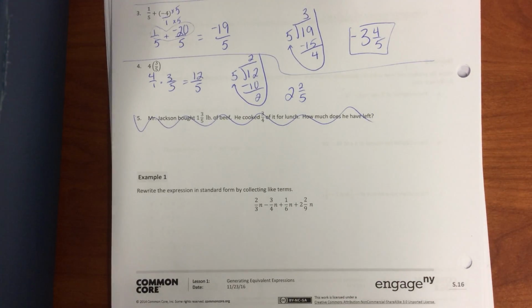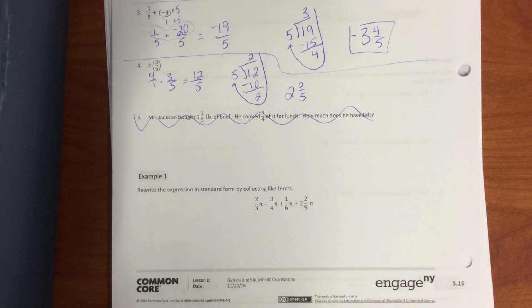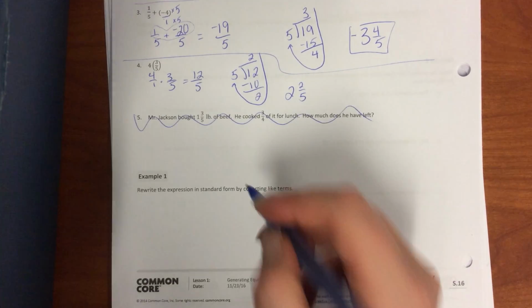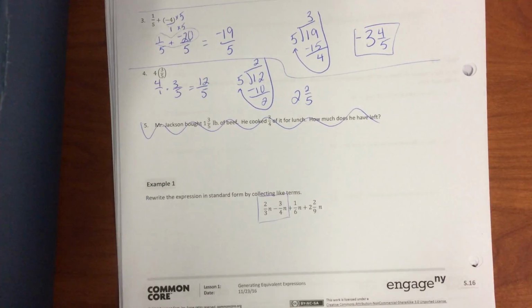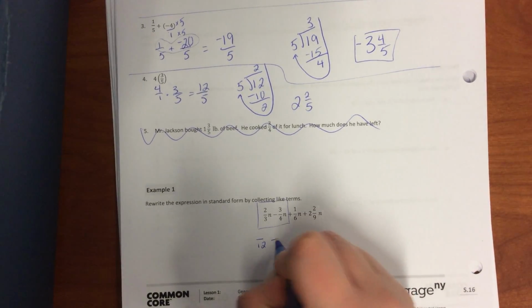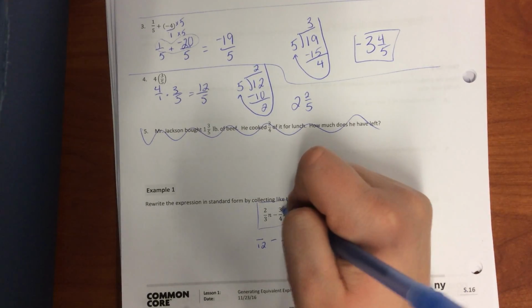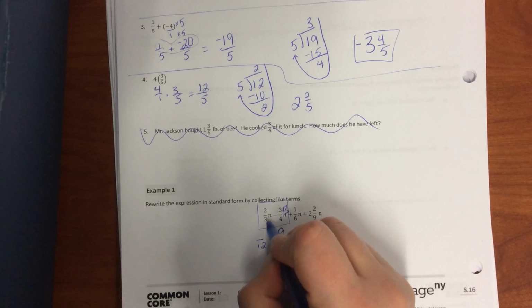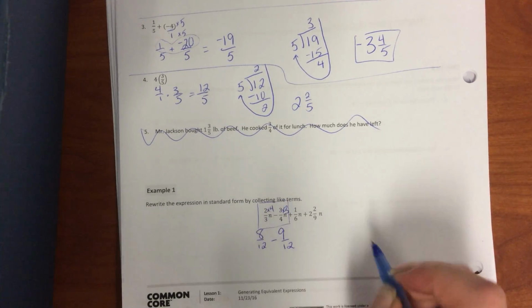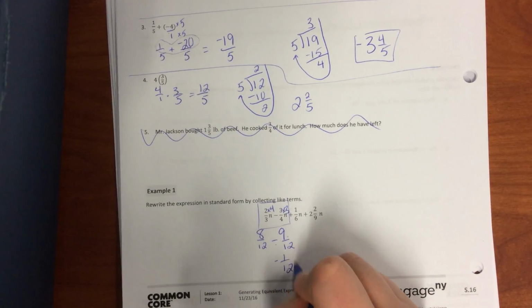So they want you to collect like terms, which is the same thing as saying combine like terms. These are all n's, so all of these are actually going to be added together. Keep the same order. You can add them in a different order, it really doesn't matter. So we'll just start off by doing 2/3 minus 3/4. So common denominator would be 12 here. So to get from 3/4 to out of 12, we multiply by 3, so 9/12. Here we multiply by 4. 8/12 minus 9/12 is a -1/12 n.